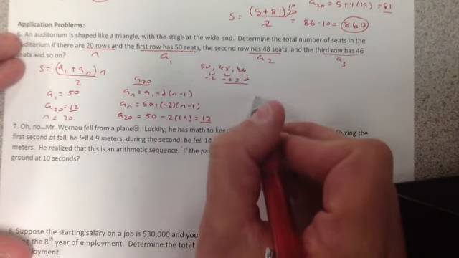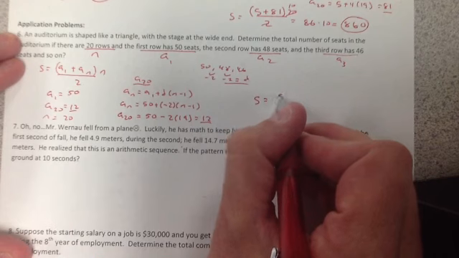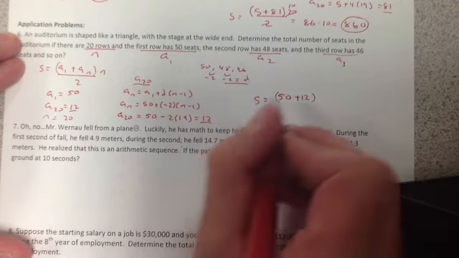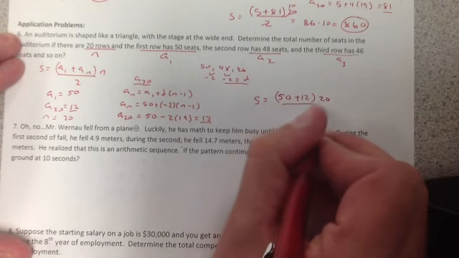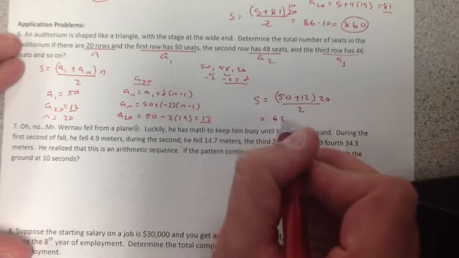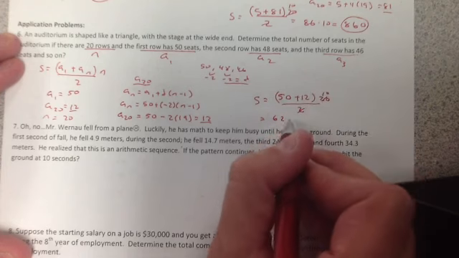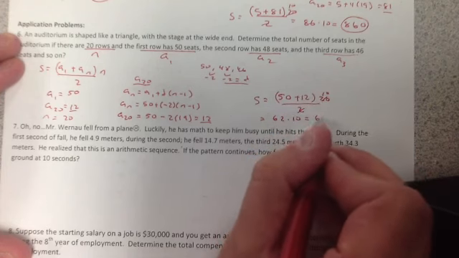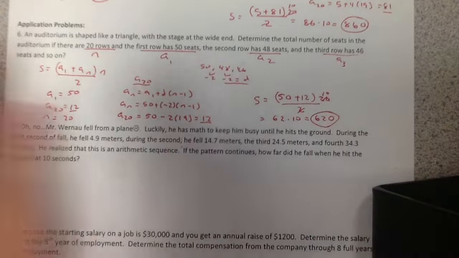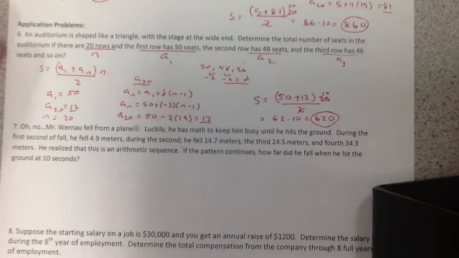So how do we get the total number of seats? Well, you take your first, 50 plus the 12, multiply it by your number of terms, which is 20, over 2. Easy breezy, 62, and I can reduce that to 10 times 10, and there are 620 seats in the auditorium. So we can actually get the exact number without having to count them all up.